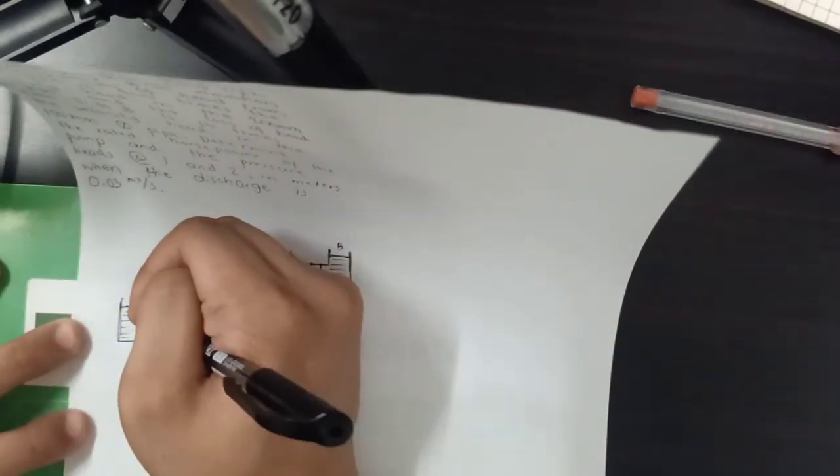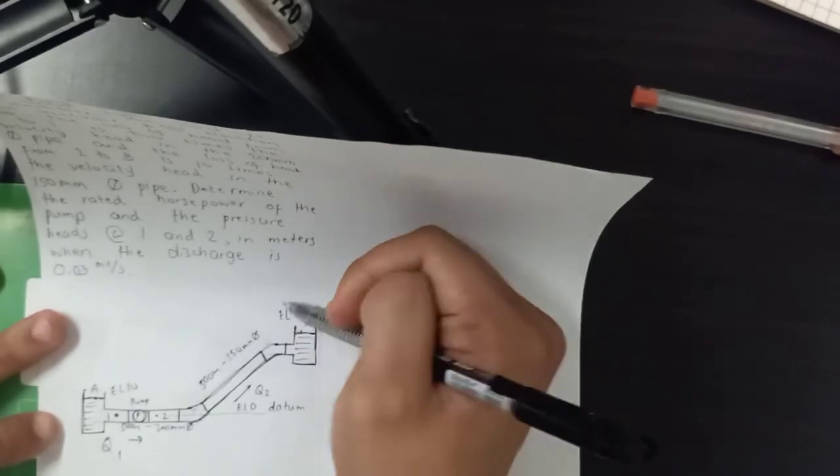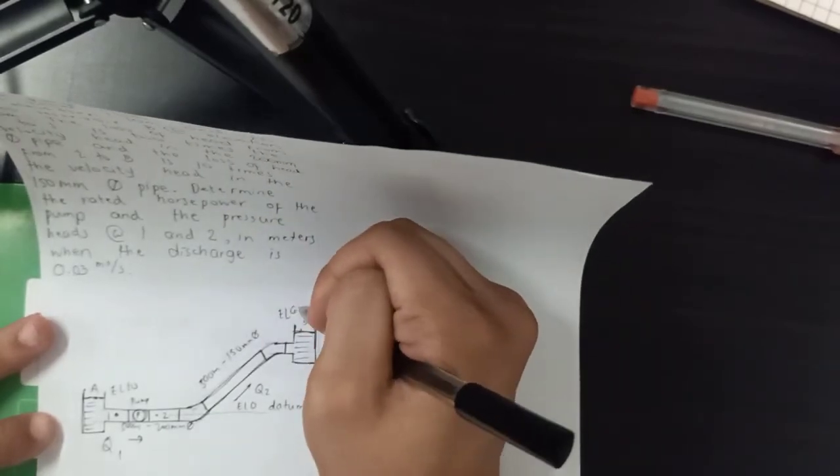So the elevation at point A would be 10. The elevation at point B is 60.